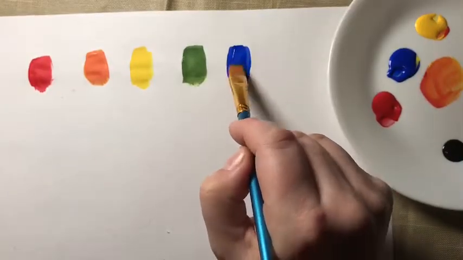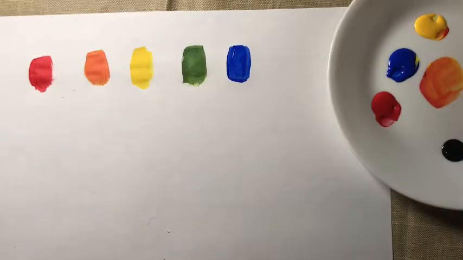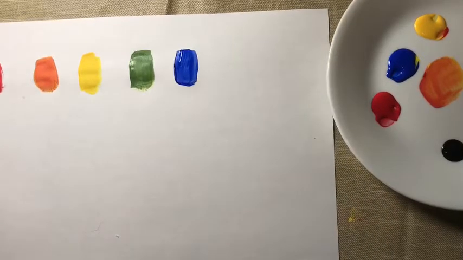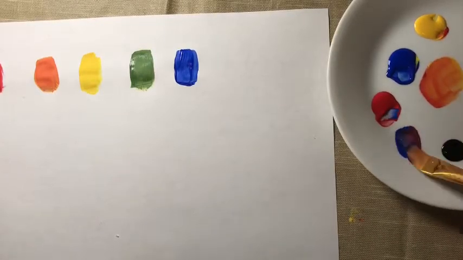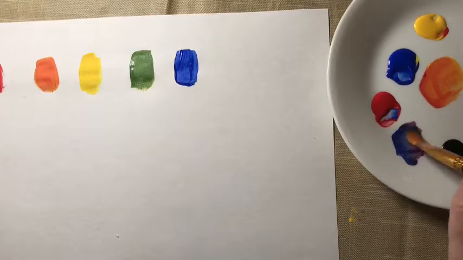Next up is blue. What does blue represent? Blue represents trust or wisdom. Sometimes it's joy or loyalty, responsibility, peace, and security. You will often see icons such as the Virgin Mary or even Jesus represented in blue.